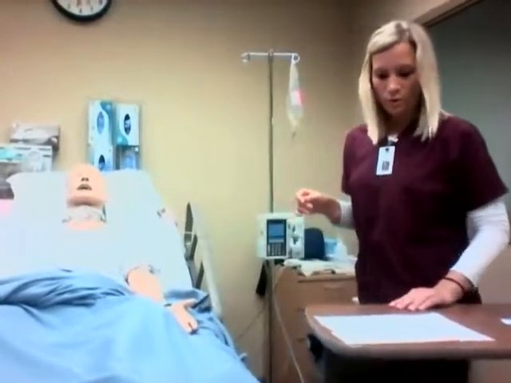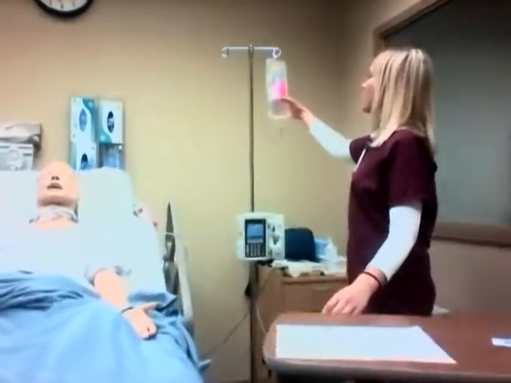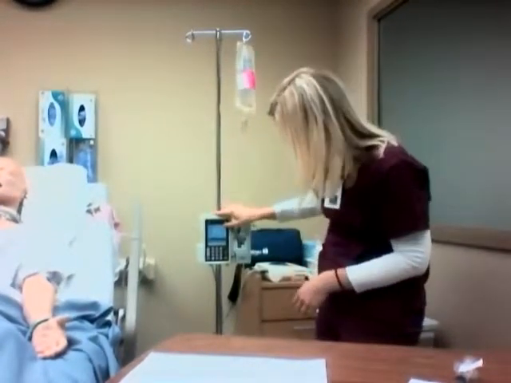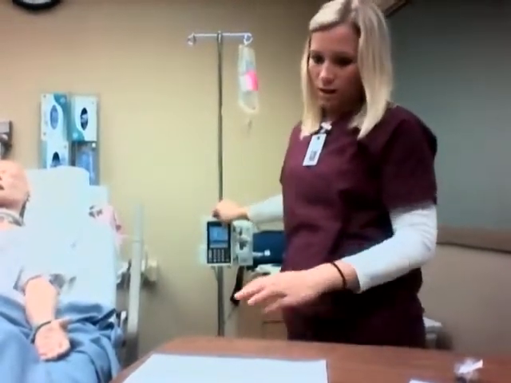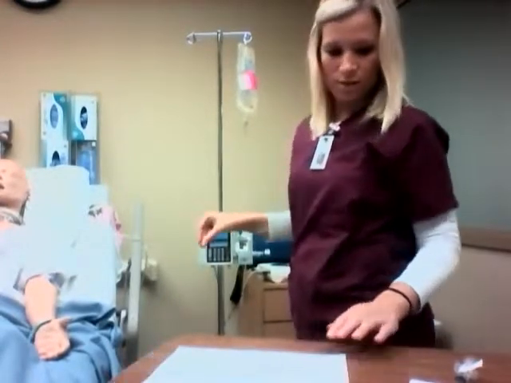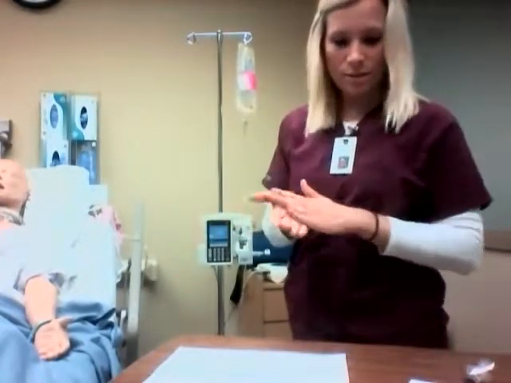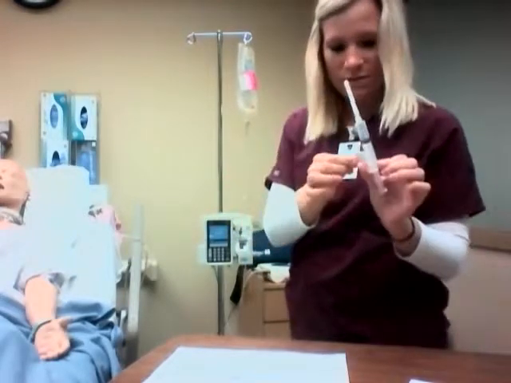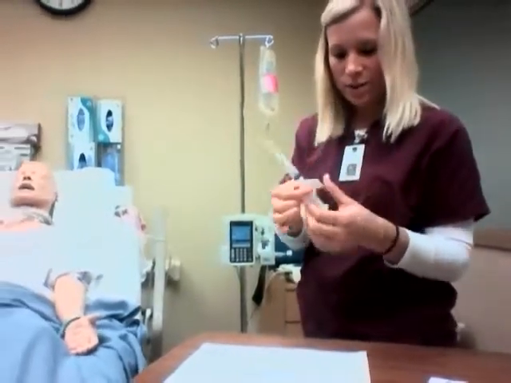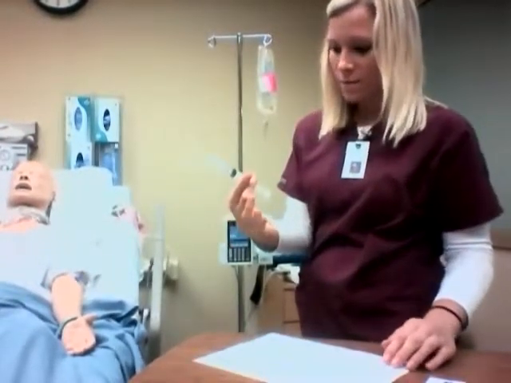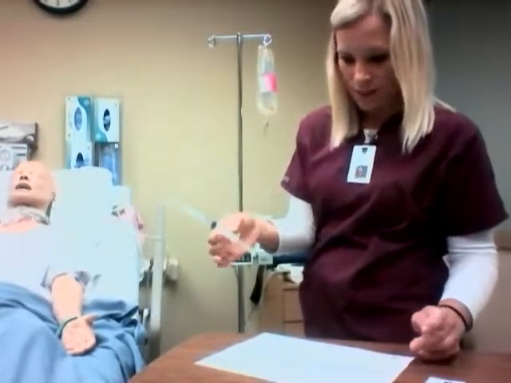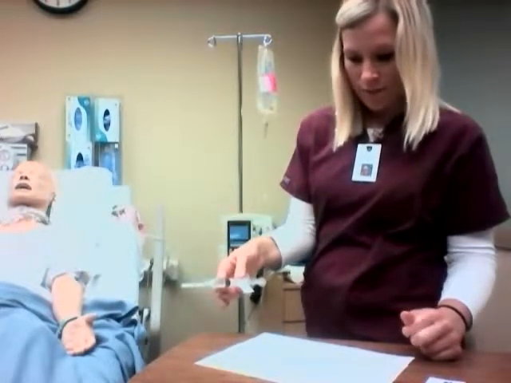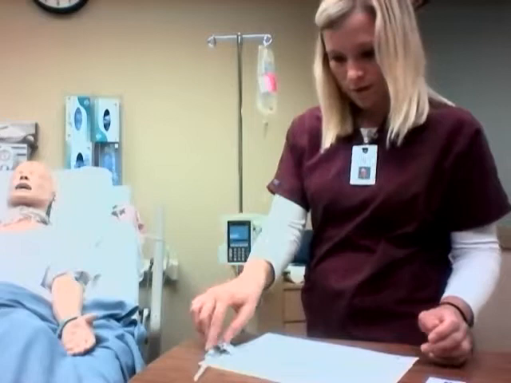So I am going to also verify that the medication hanging is normal saline, and it looks like it is, and it is flowing at 125 milliliters per hour. So I'm going to wash my hands, and I'm going to verify that this is the correct medication. The Cardizem 25 milligrams per 5 mils. And it's for the right patient, I'm giving it at the right time, and it is the right route.